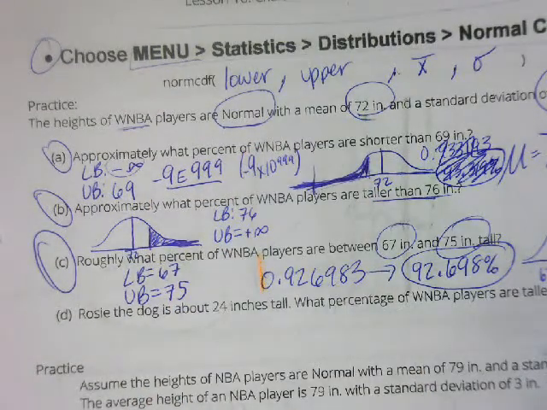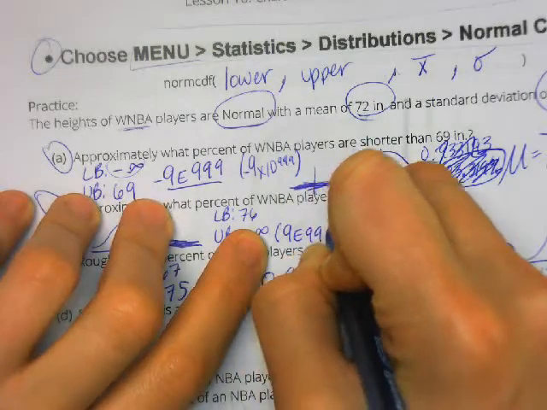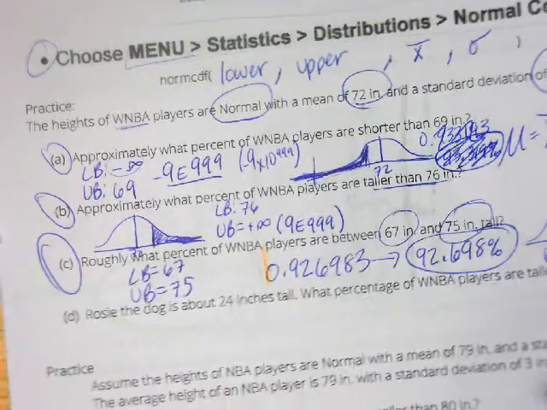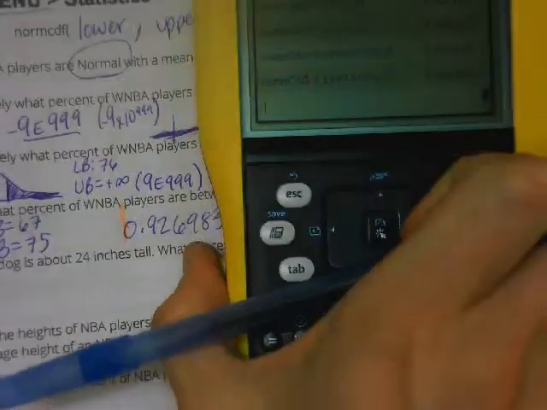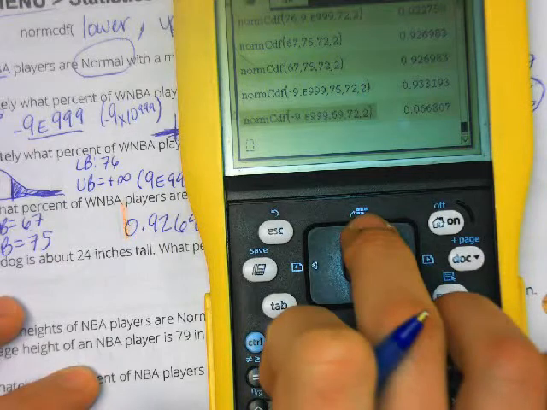Okay? Or in calculator terms, 9E999. So let me try not to make the same mistake again. I'm pushing the arrow button twice.